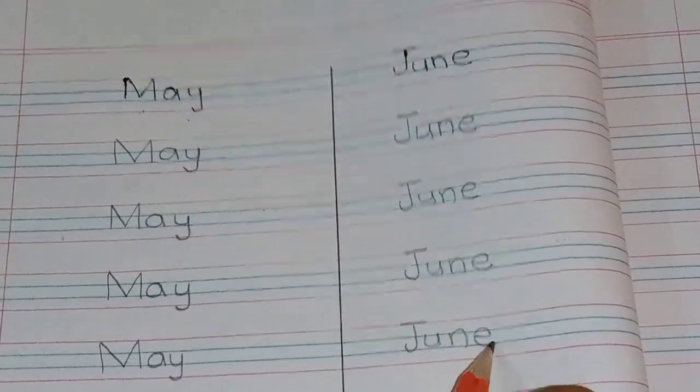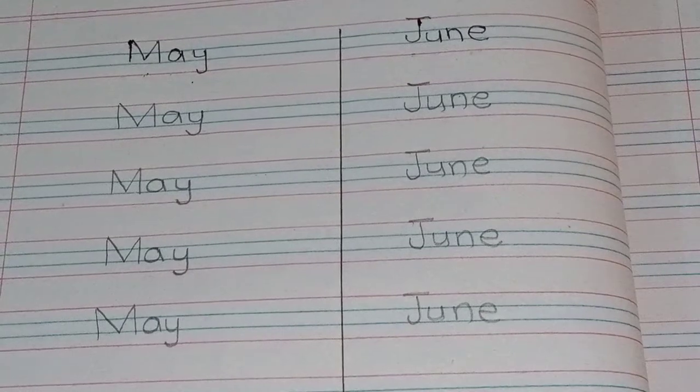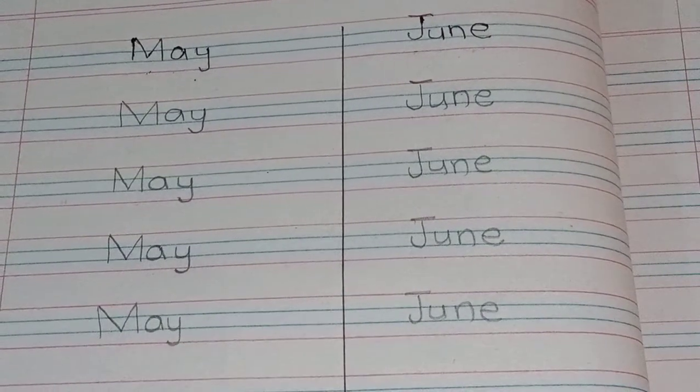J-U-N-E, June. Children, you will complete this page with the guidance of your parents at home.